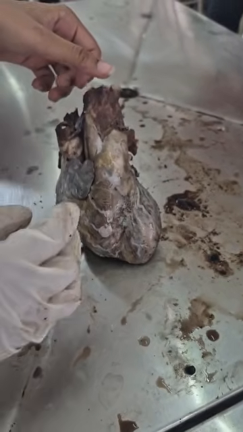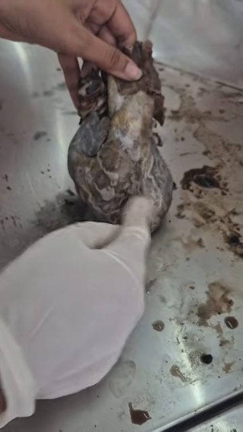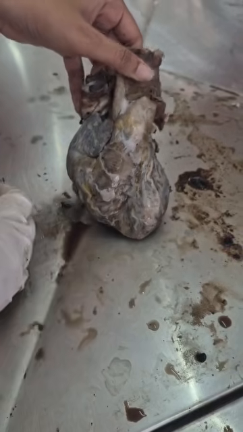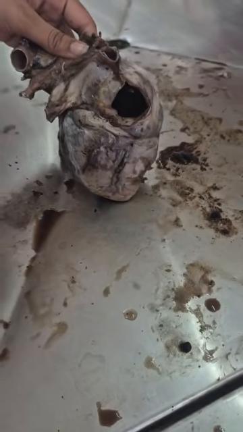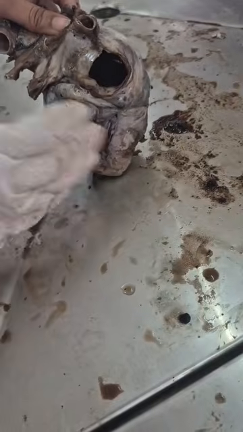Then we have the grooves and sulcus. First one, this is the anterior interventricular sulcus. It is present on the anterior surface between the two ventricles. This is the posterior interventricular sulcus. It is present between the two ventricles on the inferior surface.